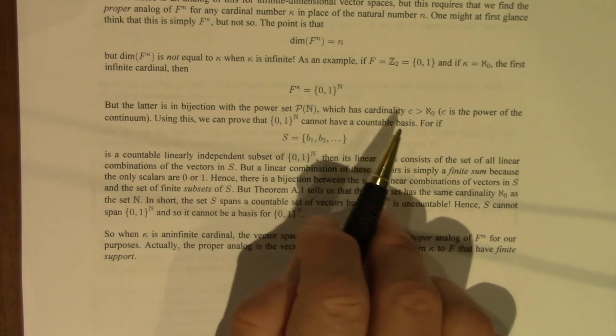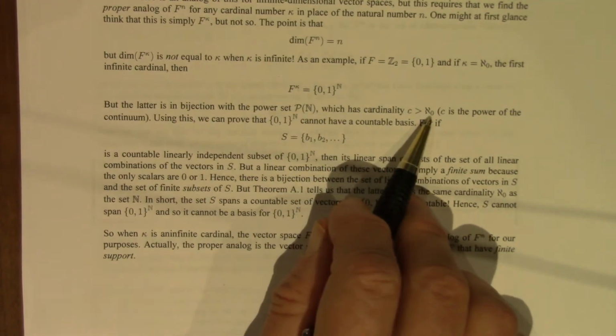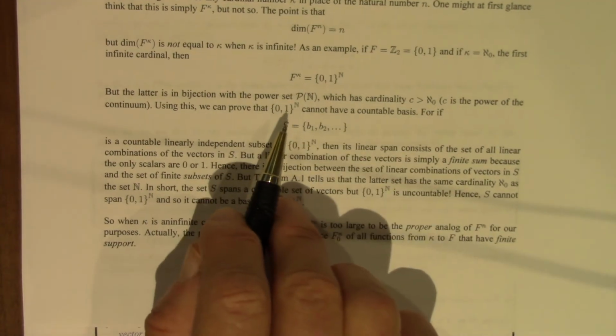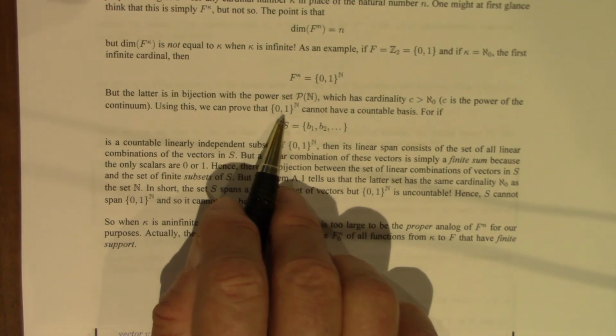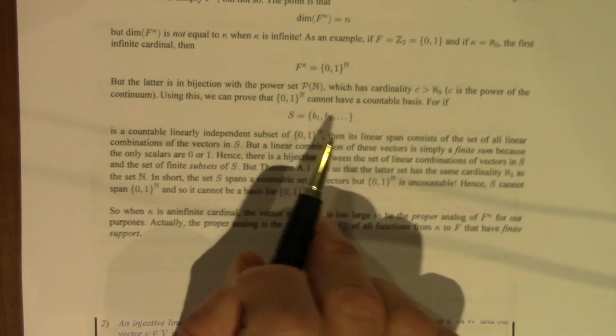And from this fact about cardinality, we can prove that this vector space cannot have a countable basis.